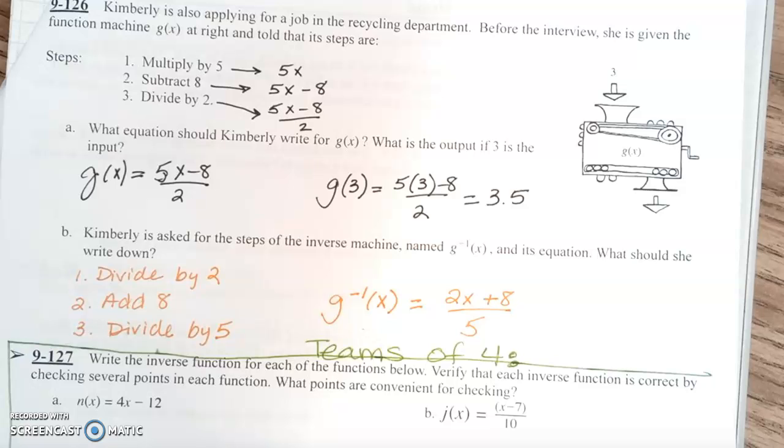Okay? So if they wanted us to multiply by 5, we're going to divide by 5. But instead of being the first step, now it's going to be step 3, okay? If the second step is to subtract 8, the inverse operation is to add 8.